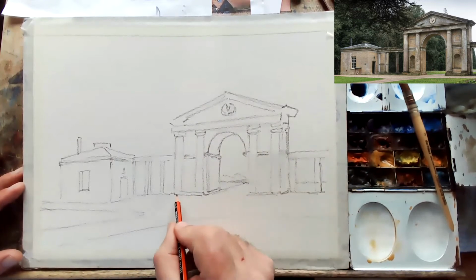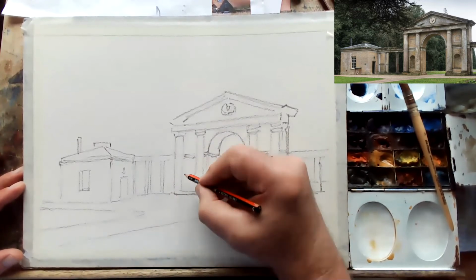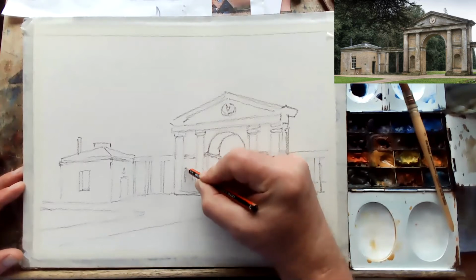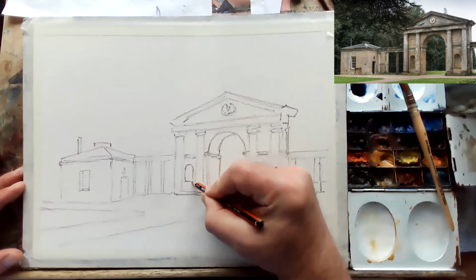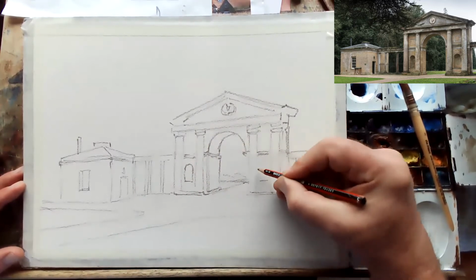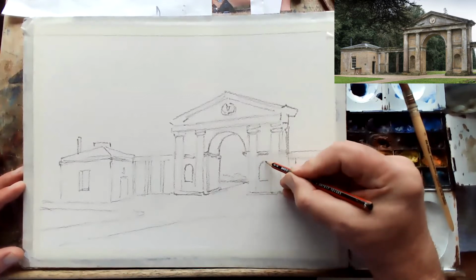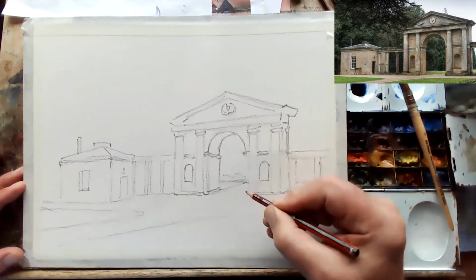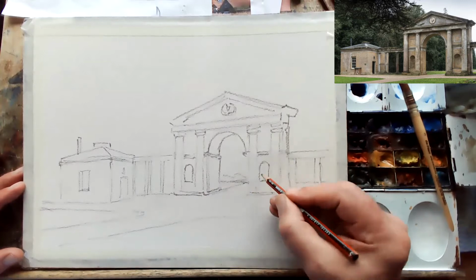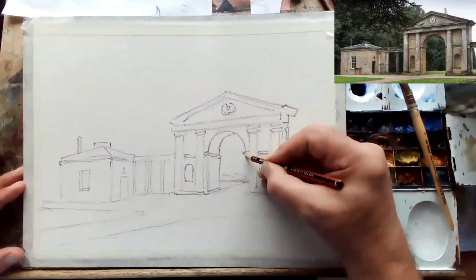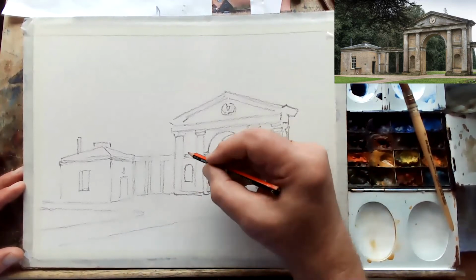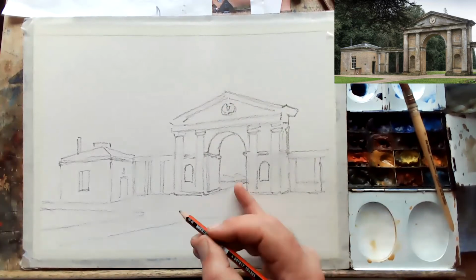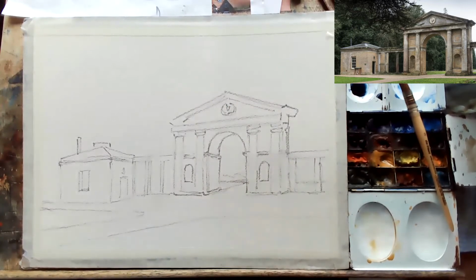And of course, a couple of quite important bits. These little, whatever they're called, an indent, suppose you'd put a bust or like a Roman emperor or something in there. Very sort of Italianate Palladio style.